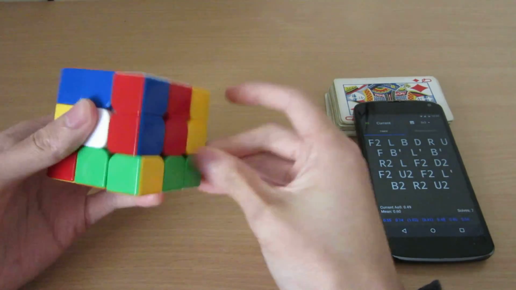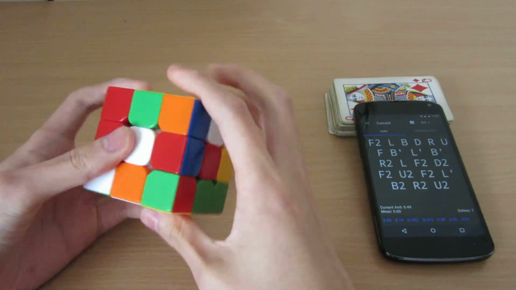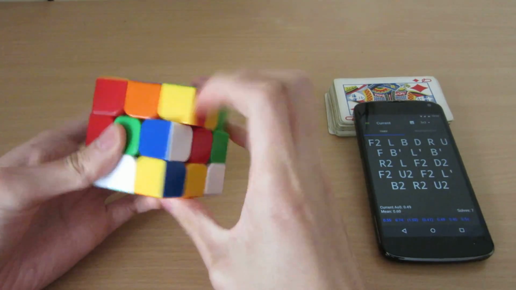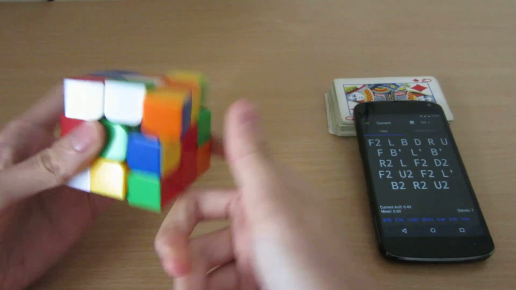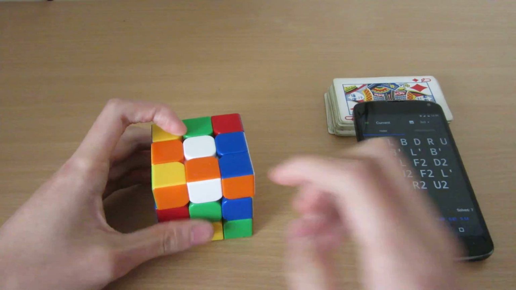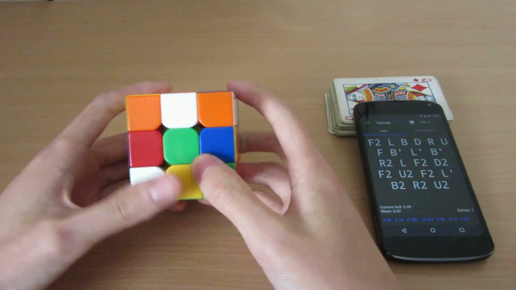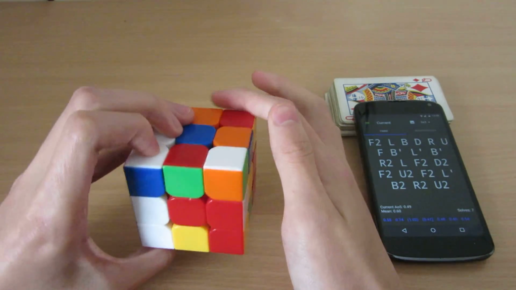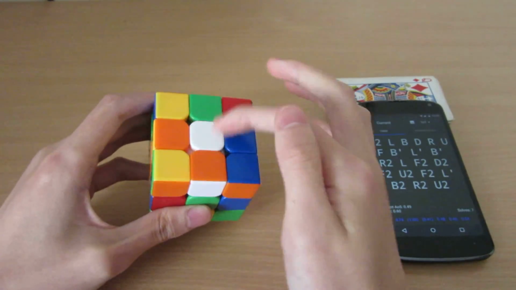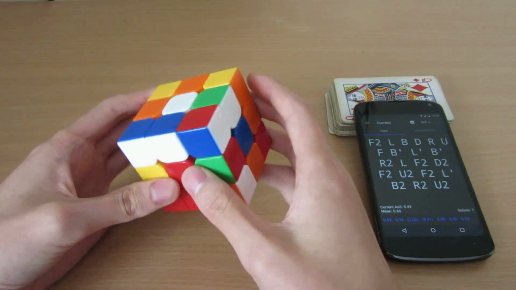Today I'm going to do some Freefop method example solves. So basically the Freefop method is you block build your first two layers and then you solve the last layer just like you would in CFOP.